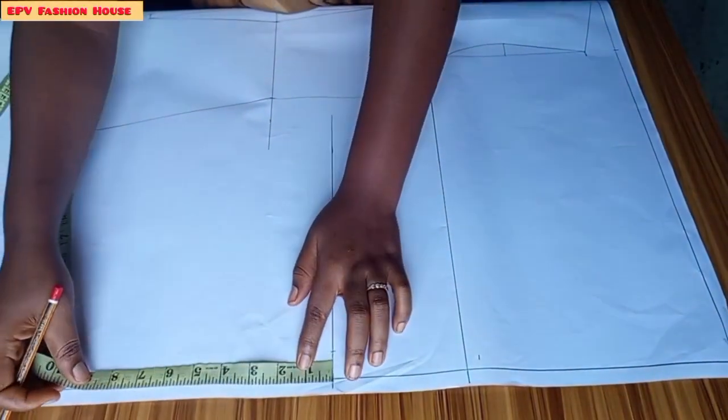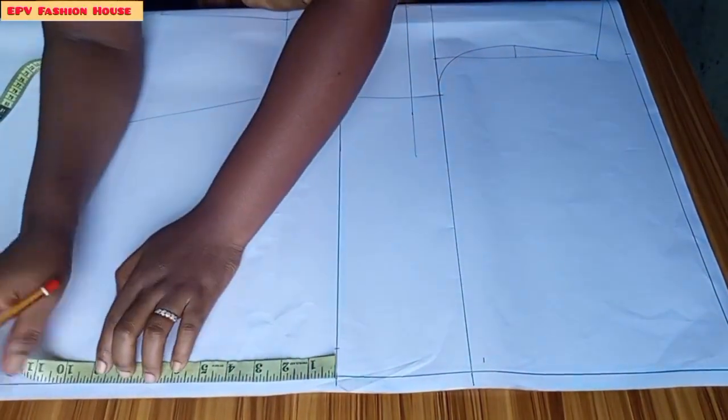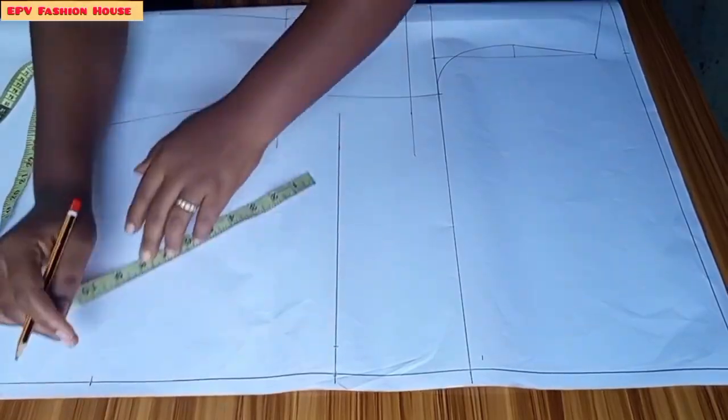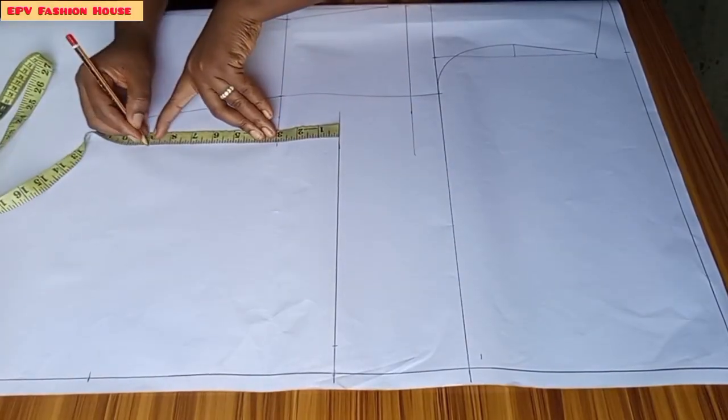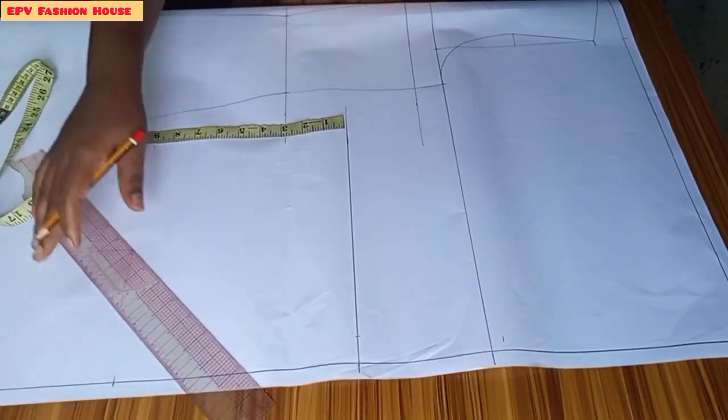Then from my waistline, I'll come down by 9 inches. That's my hip. It's my hip line. But my blouse length will not get to my hip line. But this is how I like to draft it.